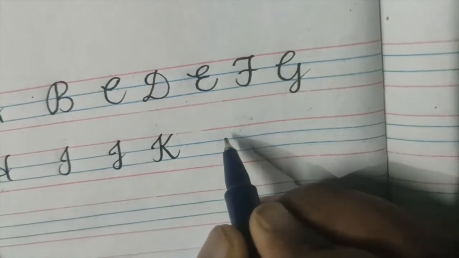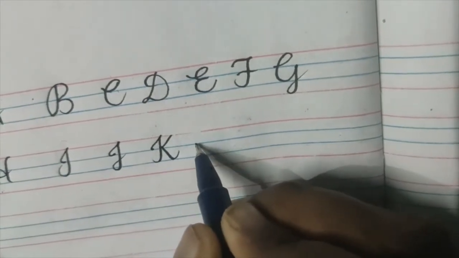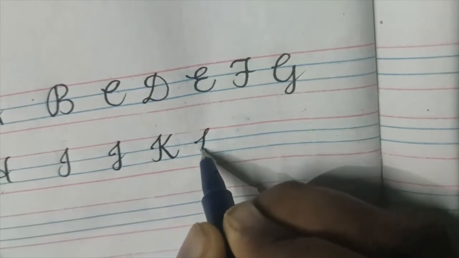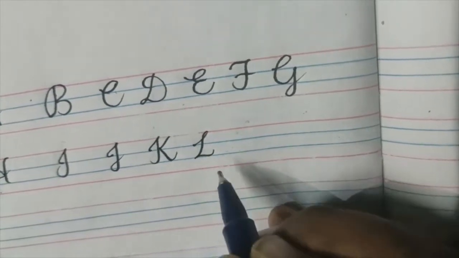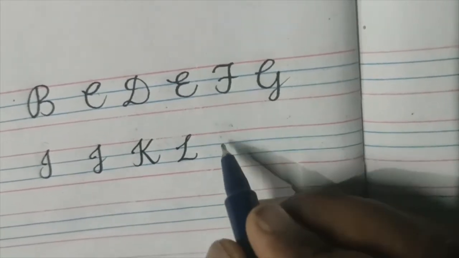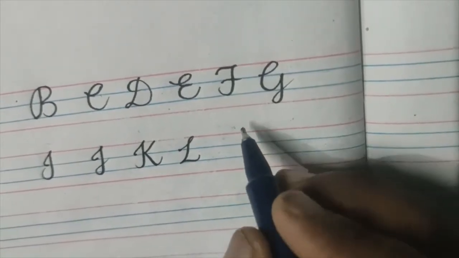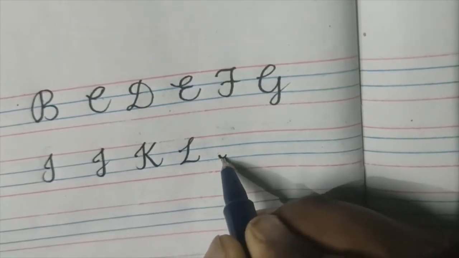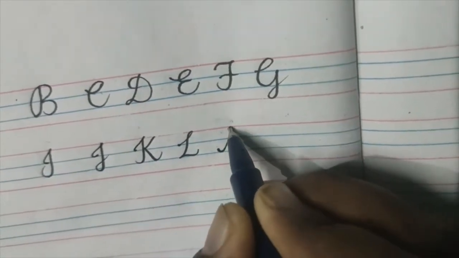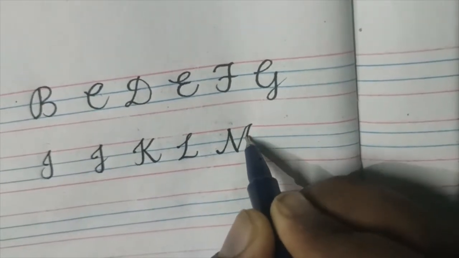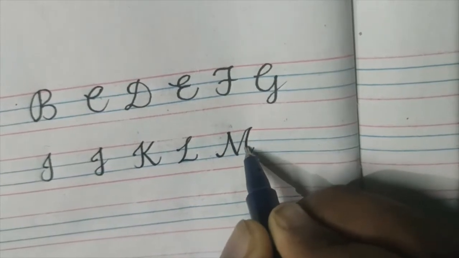Next one is L. Students, start from the second line, that is midline, and then come down. Just draw a sleeping line like this, okay. This is L. After L, we are going to write the letter M. You want to start from baseline, a small curve, go up and then come down, again go up and then come down.